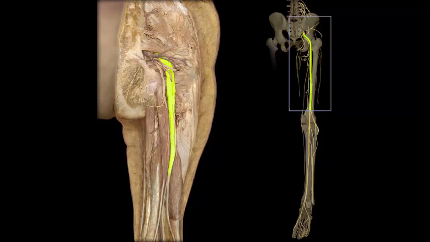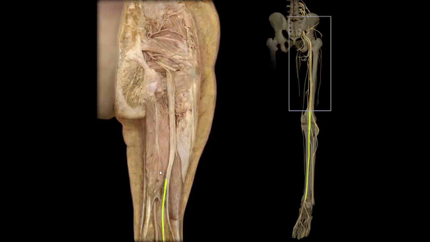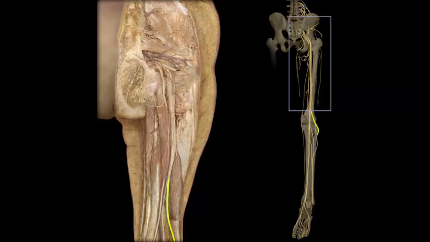So we can go ahead here and we can identify the tibial nerve. So this more medial branch here is going to be our tibial nerve. Again, the sciatic nerve is going to branch into the more medial branch, the tibial nerve, and then we see a branch come out here laterally, and that is our fibular nerve. Here we see the fibular nerve.